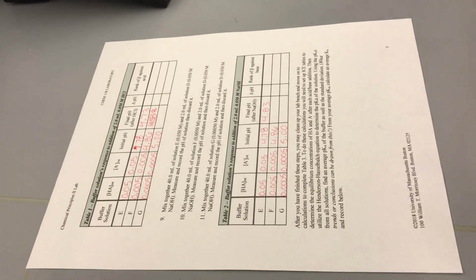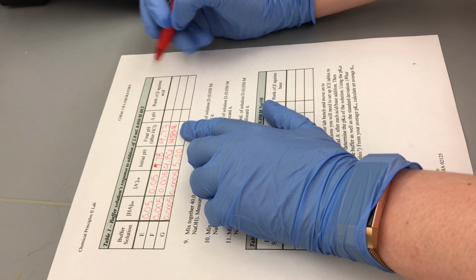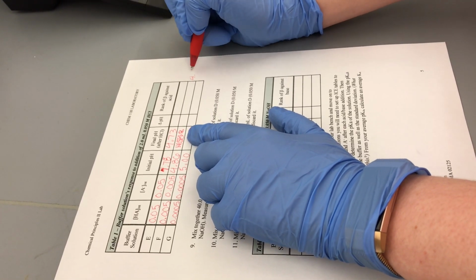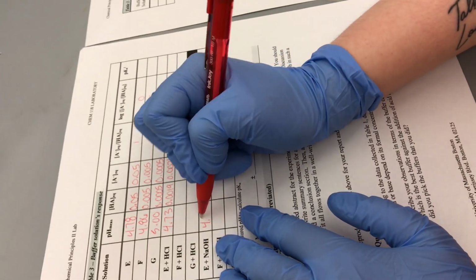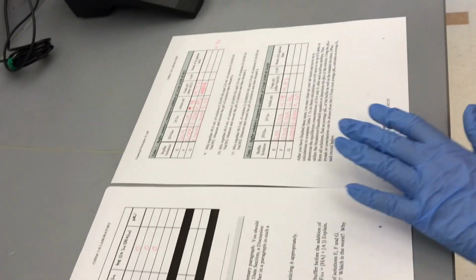So we're gonna write that in 2 places. So I already screwed up from before, so I'm just gonna do it like that, 4.36. Get creative, guys. All right, 4.36.